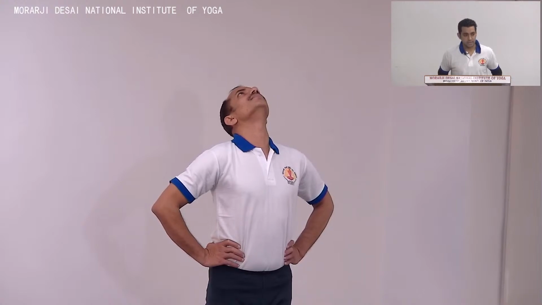We will repeat the practice. Exhale, take your neck forward. Inhale, backward. Now exhale, bring your head back to the normal position. This is forward and backward neck bending. Make sure if you have a cervical spondylitis, if anyone feeling the pain of neck pain, so don't bend forward.